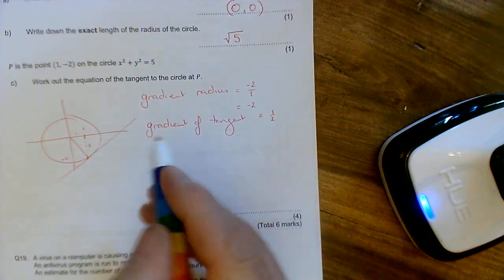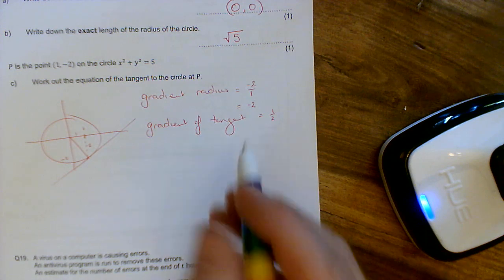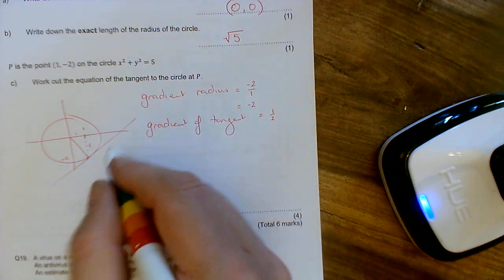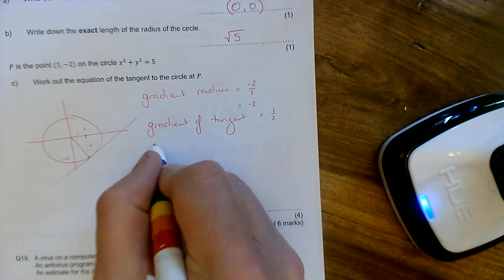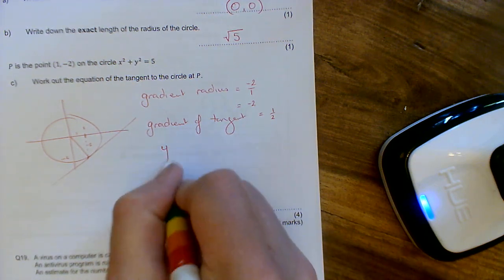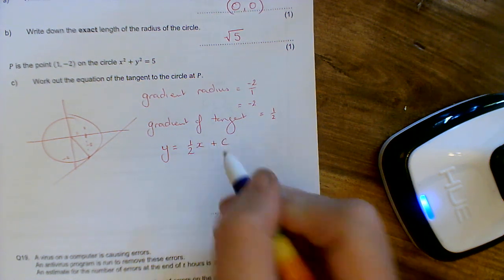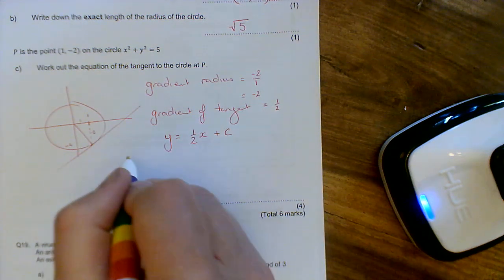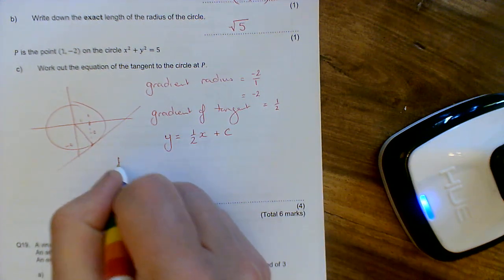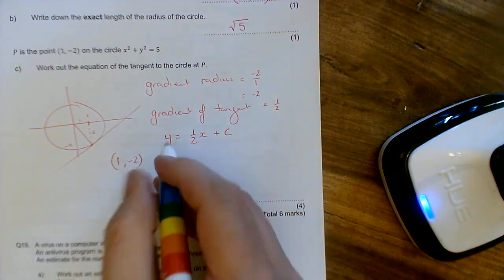This gives me the equation. Now at A level you develop another formula for the equation of a line, but the one that we mainly use for GCSE is y equals mx plus c. So we've got y equals a half x plus some constant, which we don't know just yet. But what we do know is it's going to go through this point. So 1 comma minus 2 is a point. So this means when x is 1, y has to be minus 2. So let's put it in.